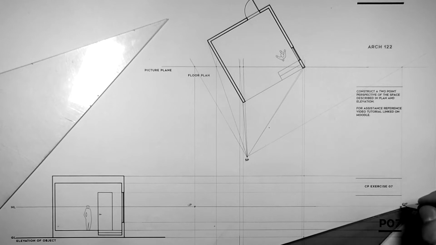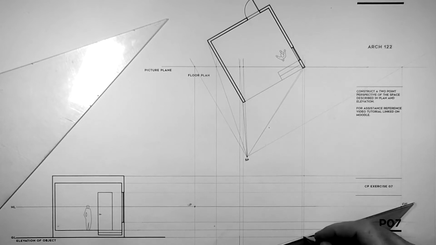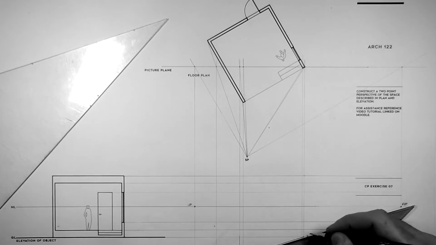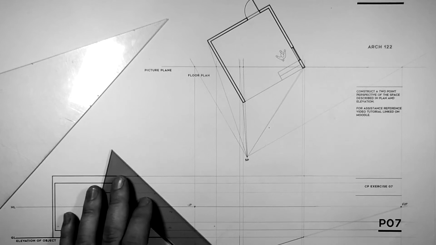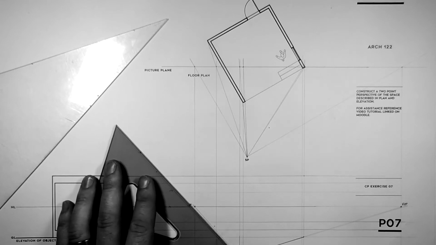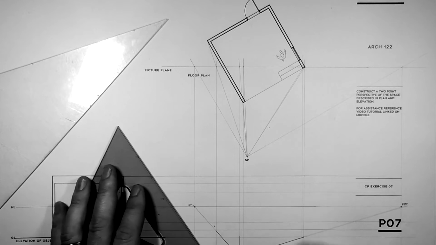And there we go. So that point right there, that line defines where this box, this room, sits on the ground. And then from here, from that intersection, we can go to the left vanishing point with the construction line. And from that intersection to this point right here represents the left-hand wall and where it rests on the ground.